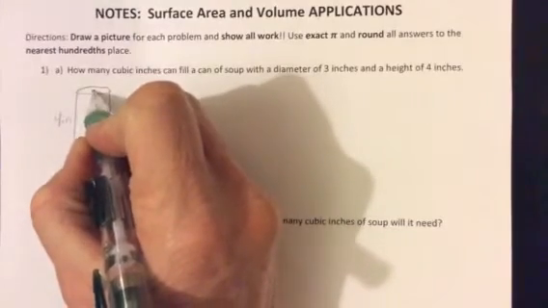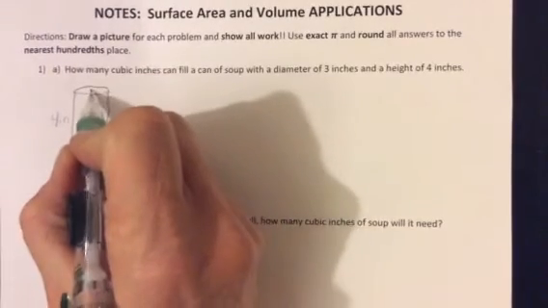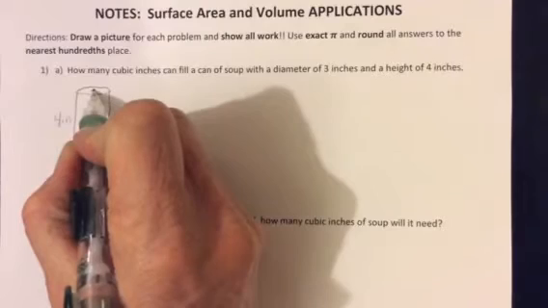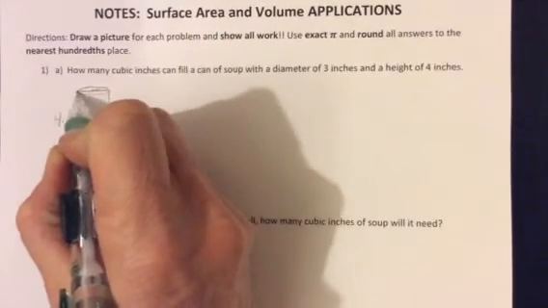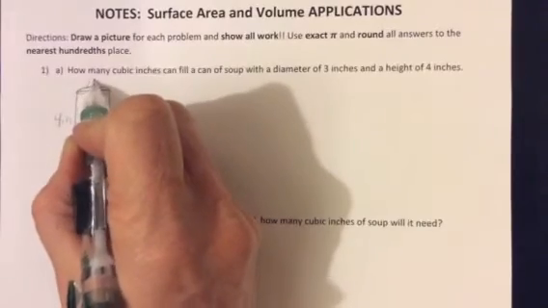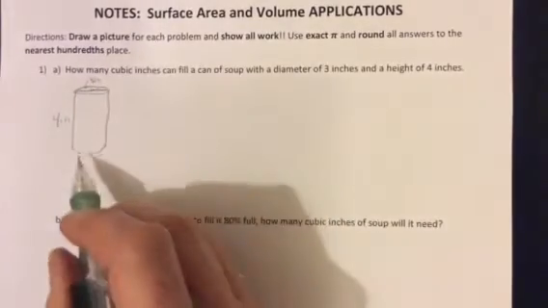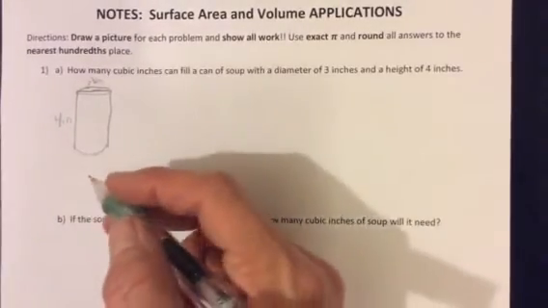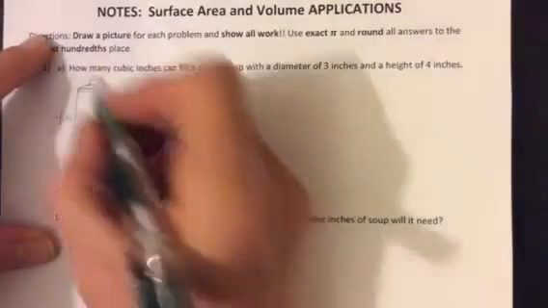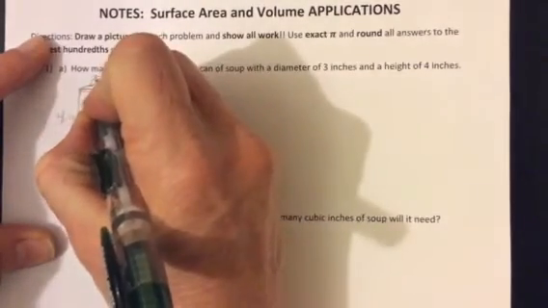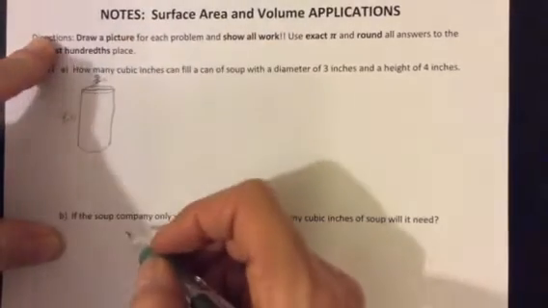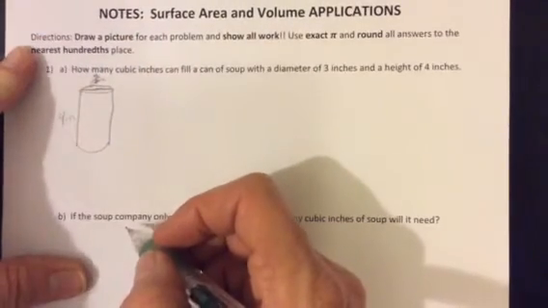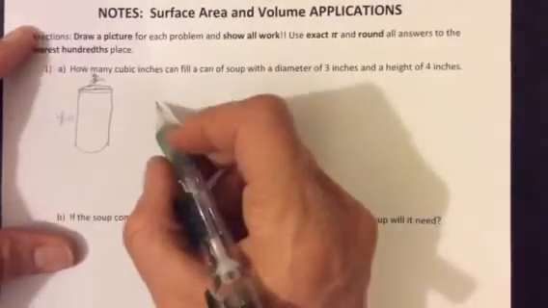Okay, so it is 3 inches in diameter. So it goes all the way through the center, and that diameter is 3 inches. And of course, there's another circle on the bottom. We just can't see it. All right, so 3-inch diameter. That looks horrible, but you can see what that is. Okay, so we want to find the volume.